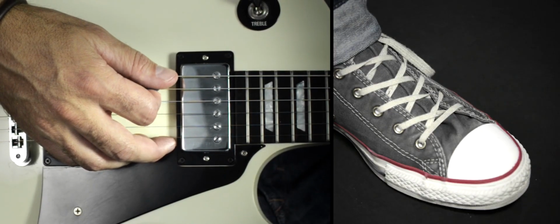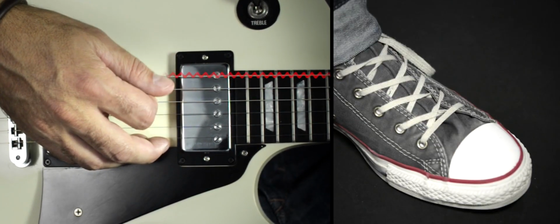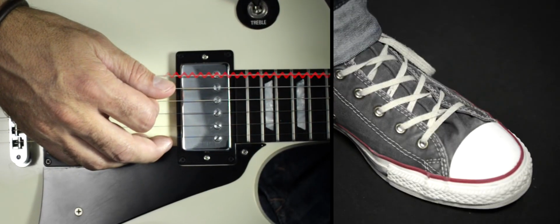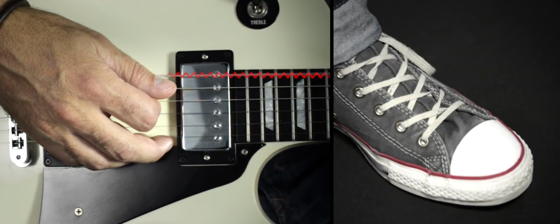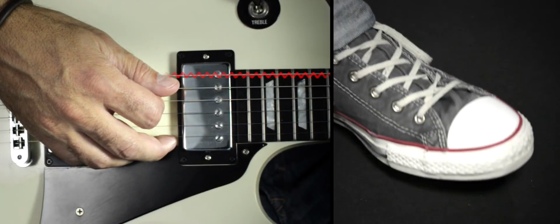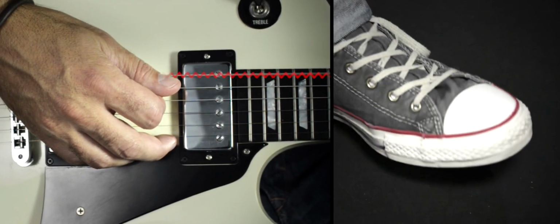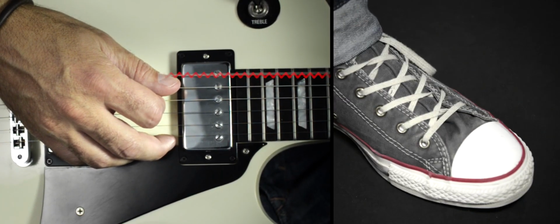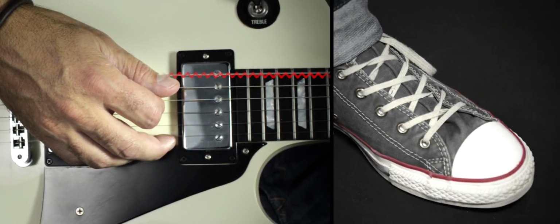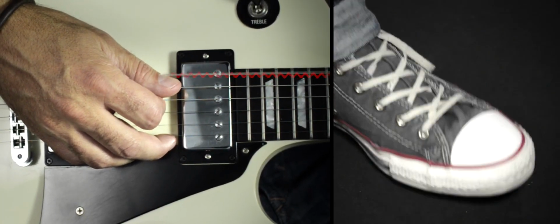Let me demonstrate this. 1, 2, 3, 4. 1, 2, 3, 4.